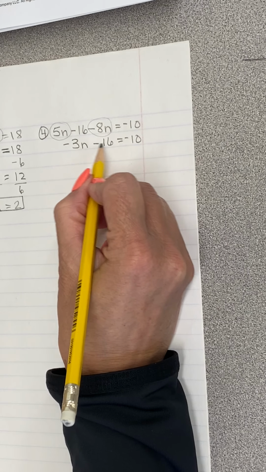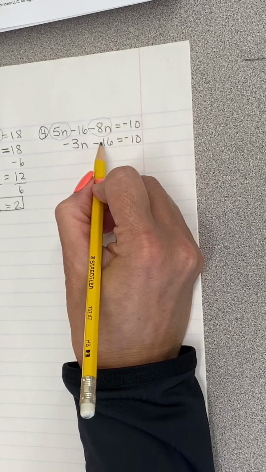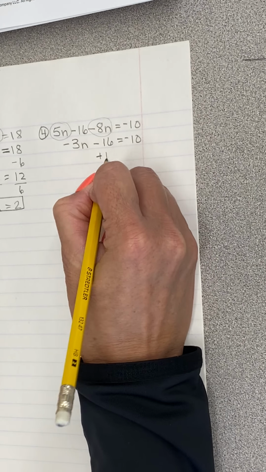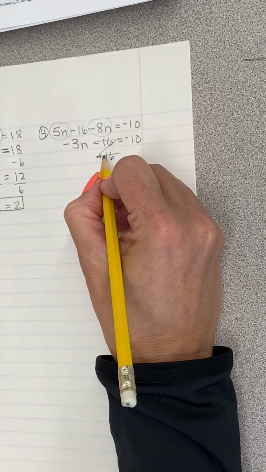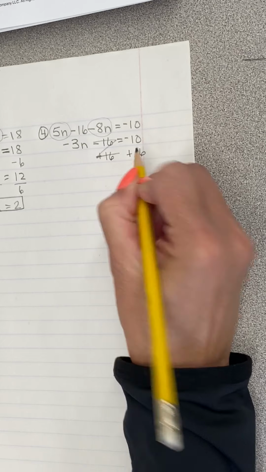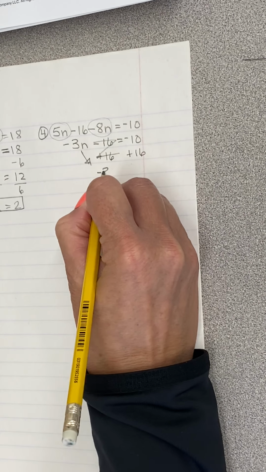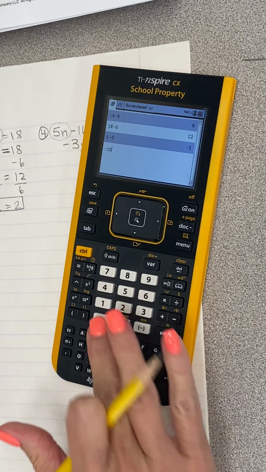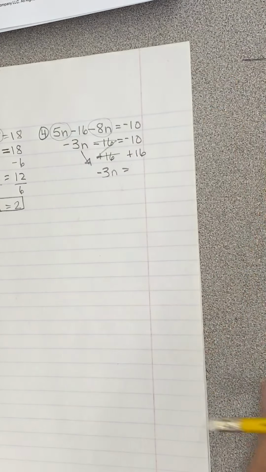Now you have this negative 16 and this negative 10 that are like terms. In order for me to zero out this negative 16, I have to add 16. If I add 16 on this side, I have to add 16 on this side. I'm going to bring straight down my negative 3n equals, and I have negative 10 plus 16, and that's a positive 6.